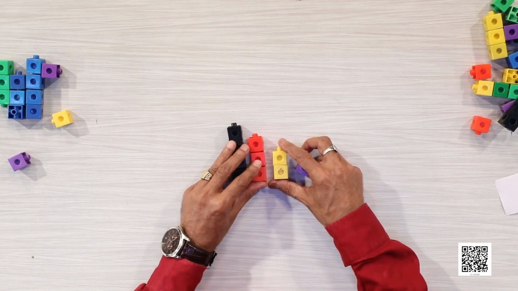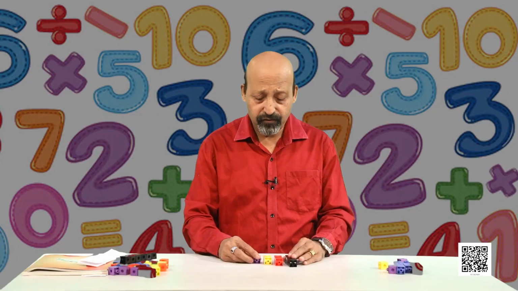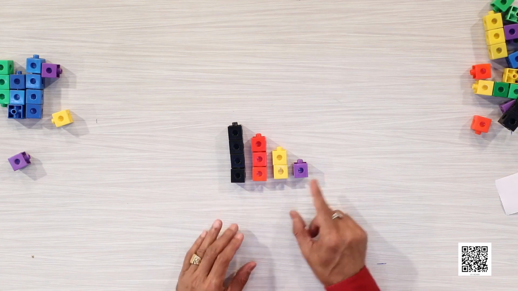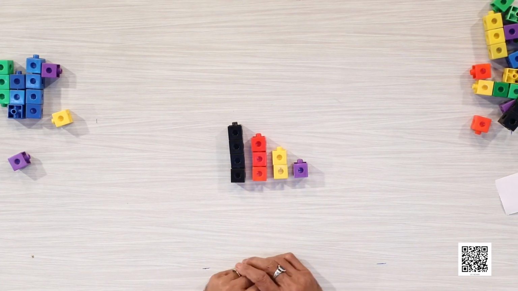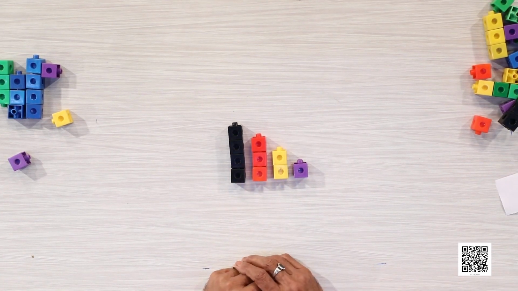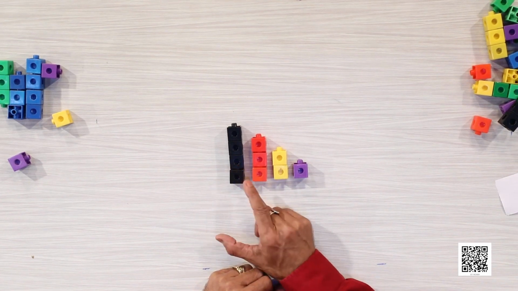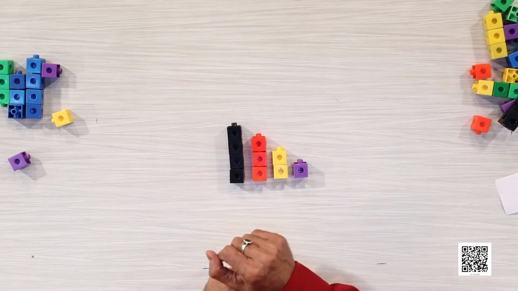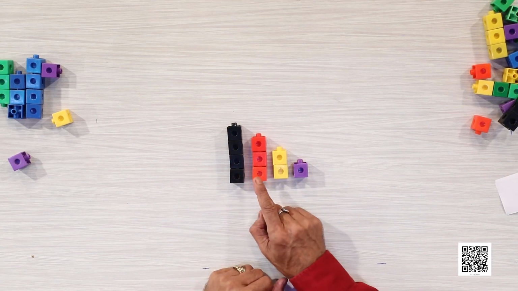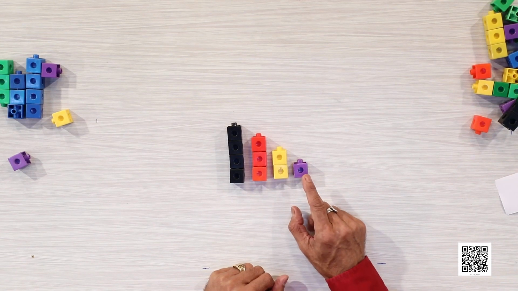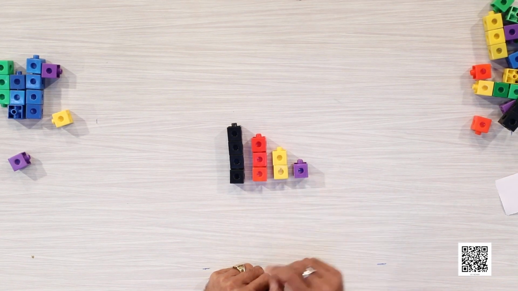Again, as we did for strips, now we will do with these blocks. So, what we will do, we will align them on one end, and now we can directly see which is the biggest tower here. This is the tallest tower. Then lesser than this is red, lesser than this is yellow, and the smallest or the shortest tower is for blue.